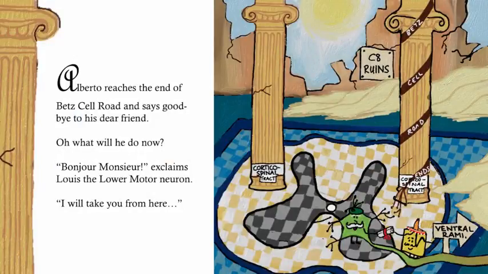Alberto reaches the end of Betz cell Road and says goodbye to his dear friend. Oh, what will he do now? "Bonjour, monsieur," exclaims Louis the lower motor neuron. "I will take you from here."